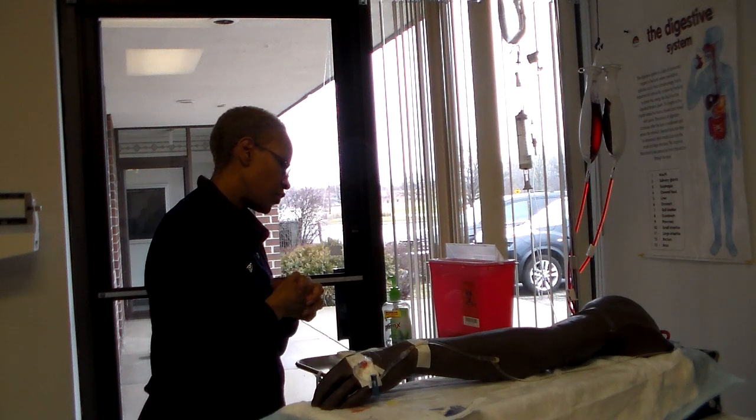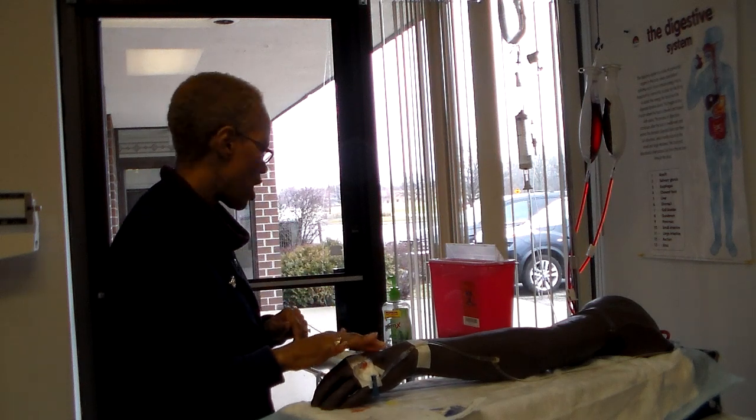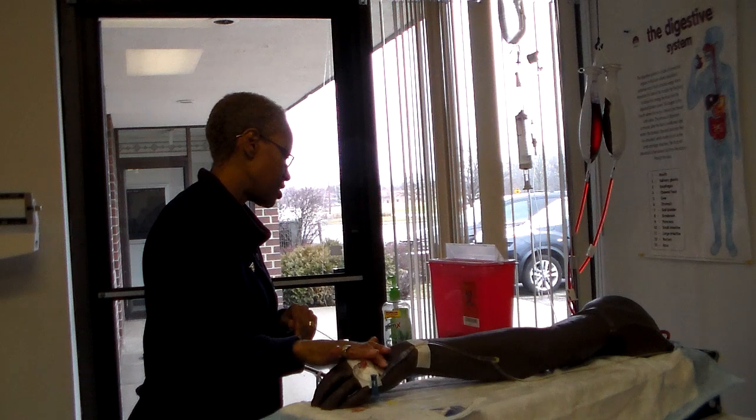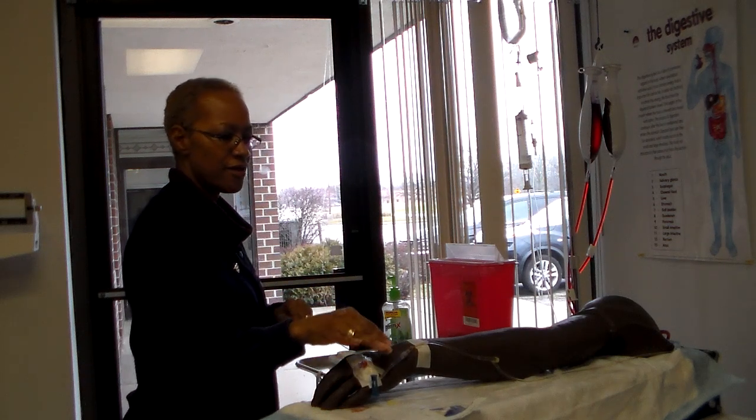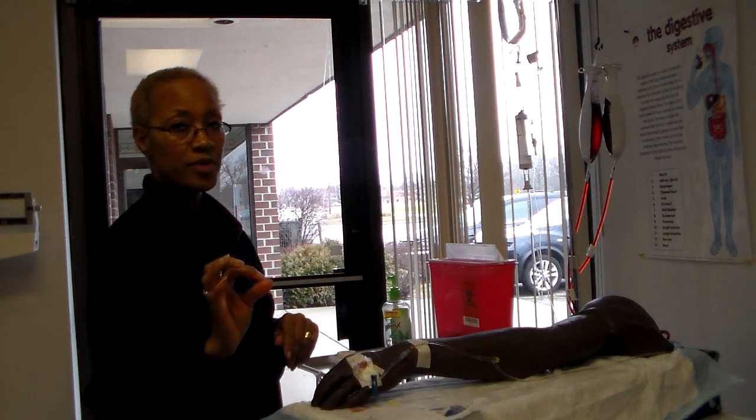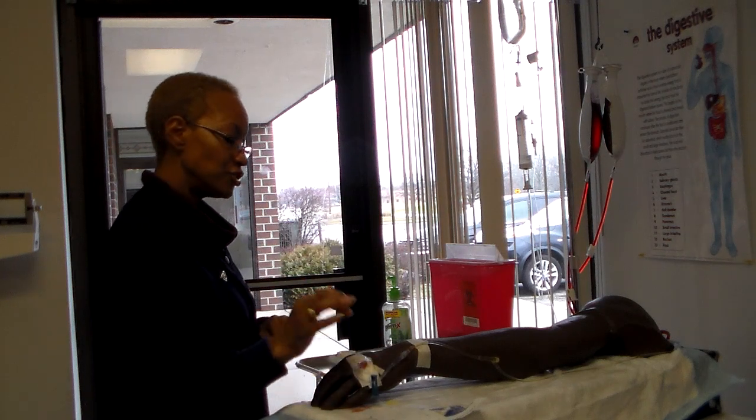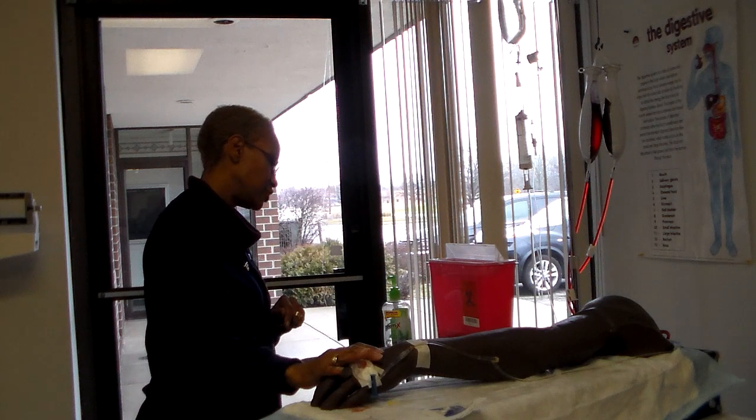She states no. And then every 72 hours, we're going to come back and change this peripheral access, where you're actually changing the IV. If it gets wet or something, you may change the dressing, but you're going to actually change the IV every 72 hours.